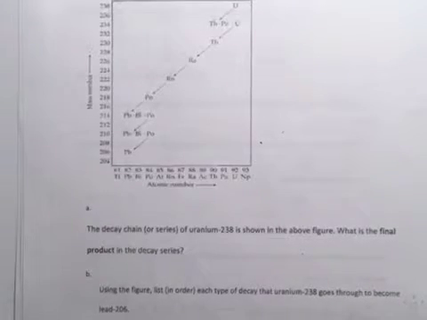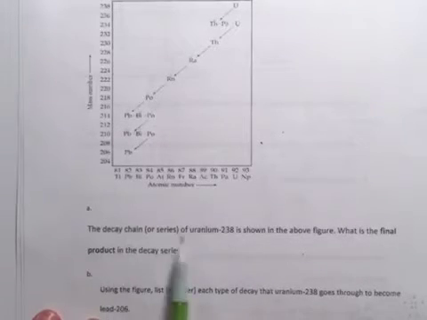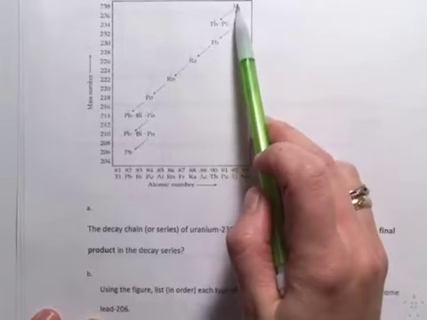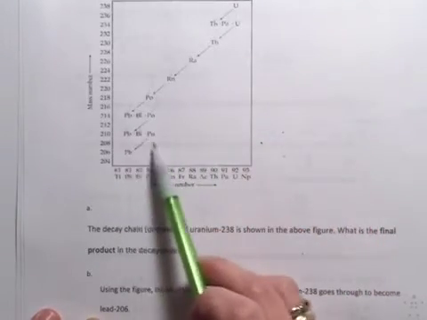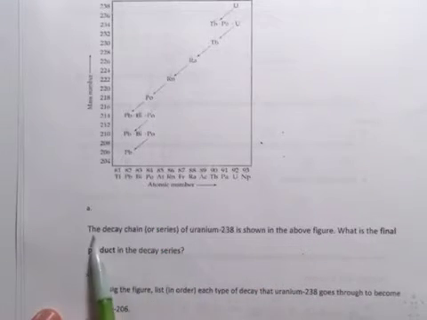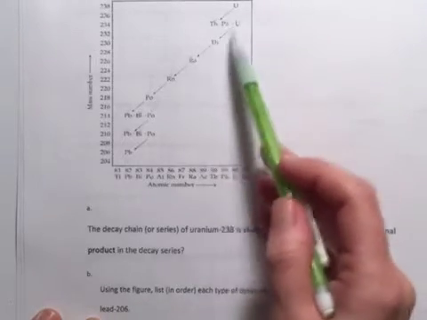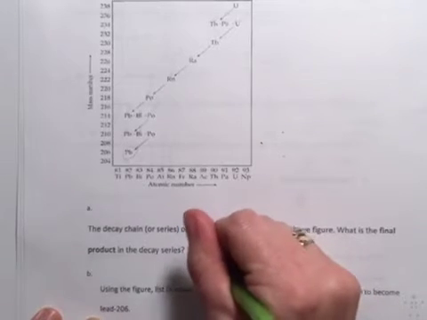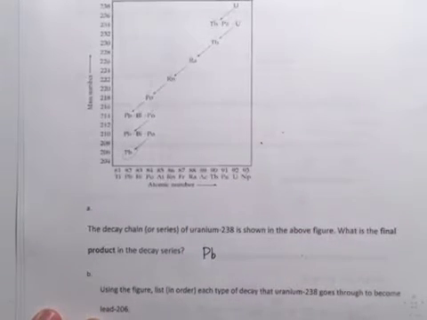So for our last little question here, we have our first decay series or decay chain, and it's showing the decay of uranium-238. So uranium-238 is the starting point, and then the arrows show you where you're ending up. So you're ending up down here at lead. So for question A, it says what is the final product in the decay series? Well, if you follow the arrows, what you end up at is lead. Simple as that.